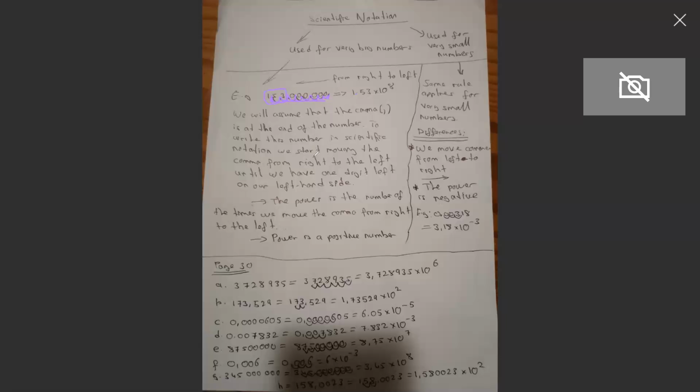From right to the left. Please do not forget this. Right. Then what we say is, from right to the left until we have one digit left on our left hand side. Then the power is the number of times we move the comma from right to the left. As you see, we said the power is 8 here. Why it's 8 is because I moved the comma from right to left 8 times. That's why my power is 8.